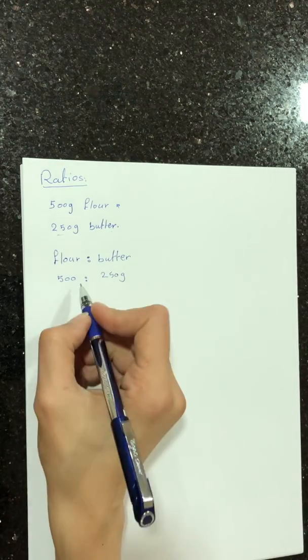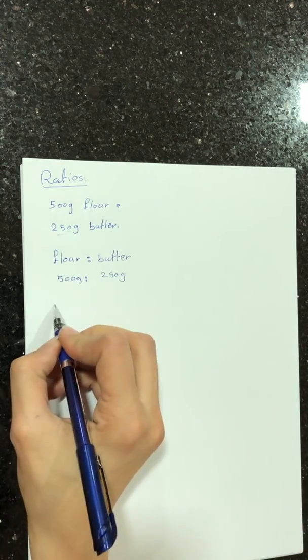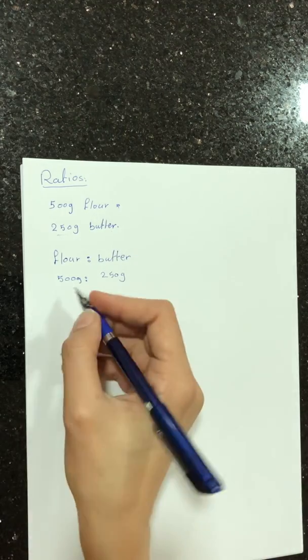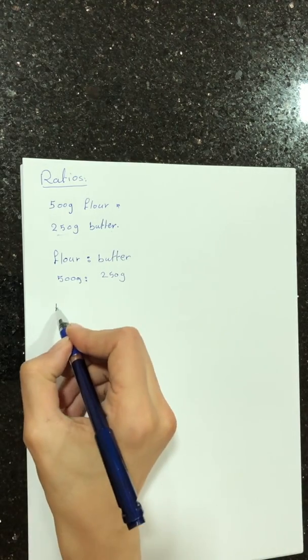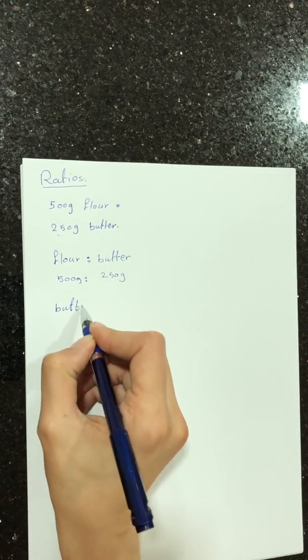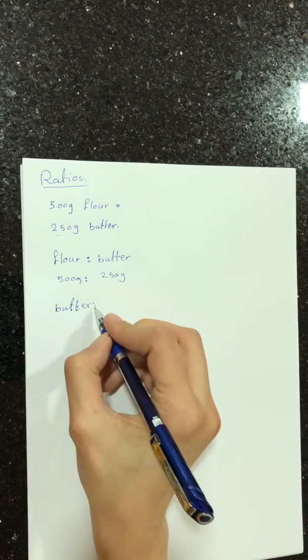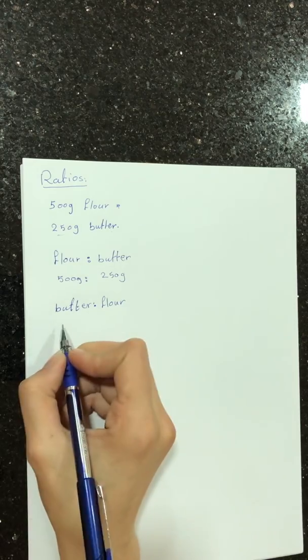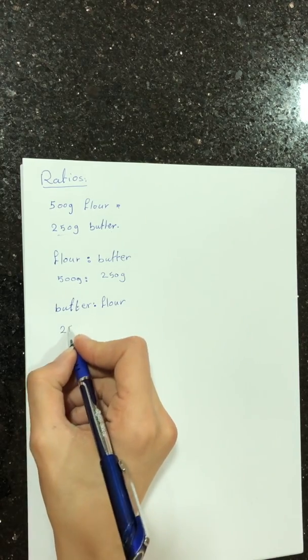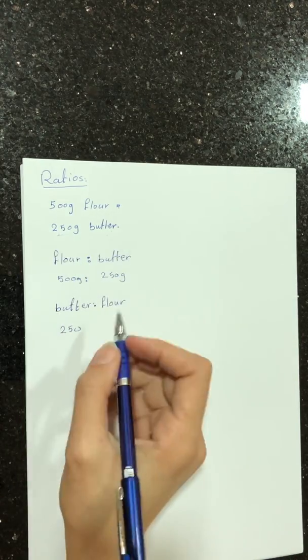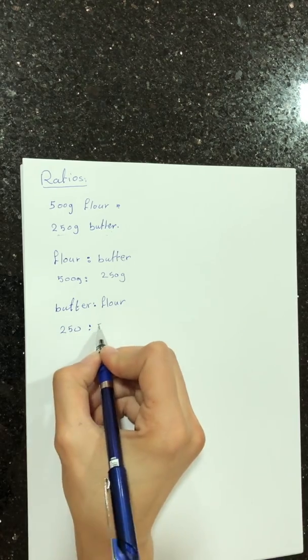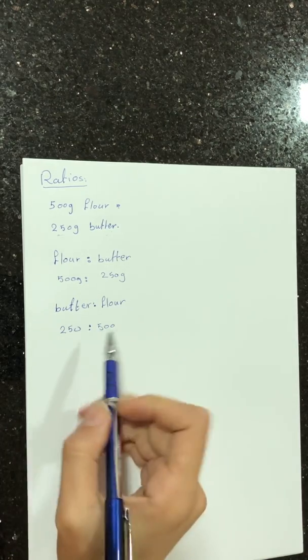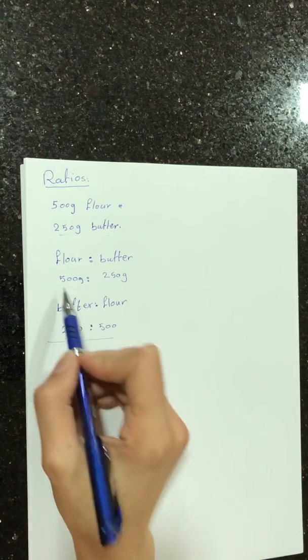Now, if I ask you to give me the inverse ratio, like say I am asking to give me a butter amount or grams to a flour ratio, you will say it is 250, the amount of butter that I have, 250 grams to 500 grams. Now this is called a ratio, and this is called a ratio.